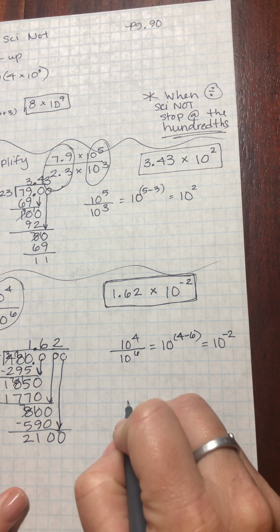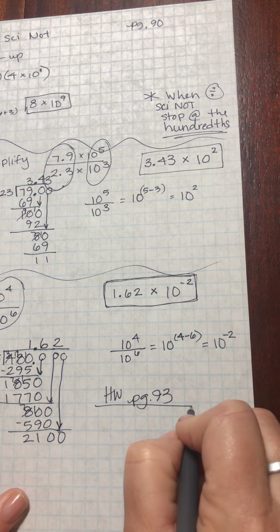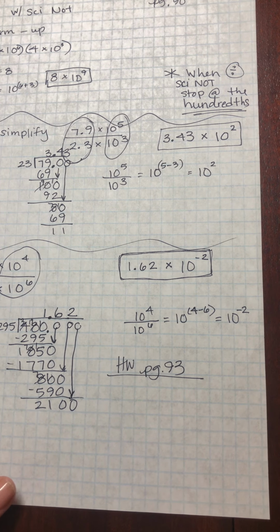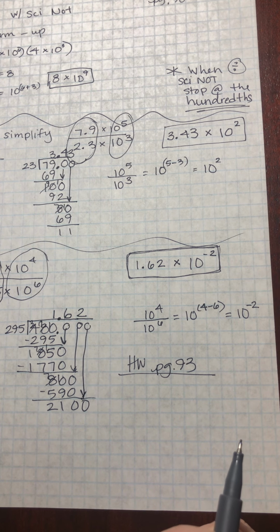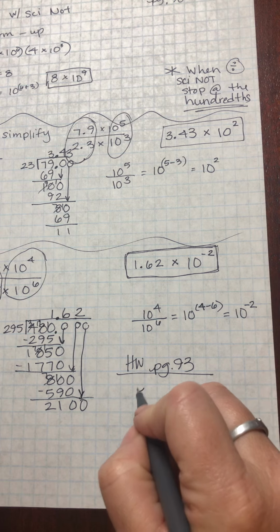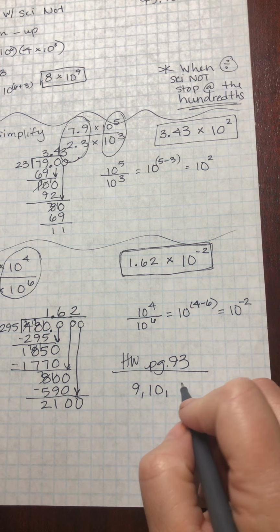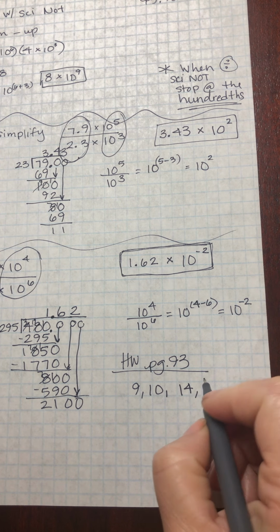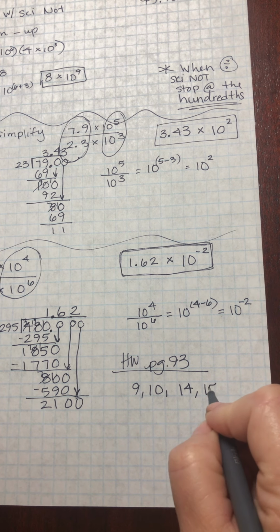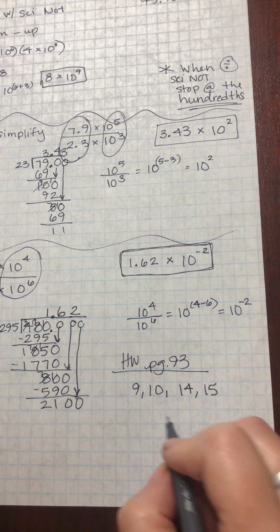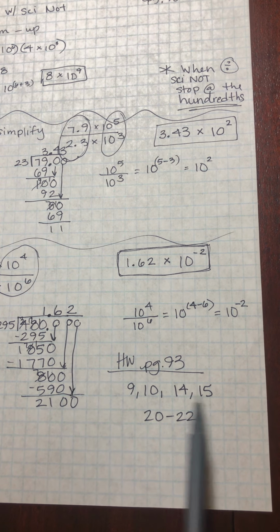Your homework is going to come from page 93. And we are going to take a look at numbers 9 and 10, 14 and 15, those are comparing. So you have to pay attention to the numbers and the powers. And let's do 20 through 22. 5, 6, 7 problems.